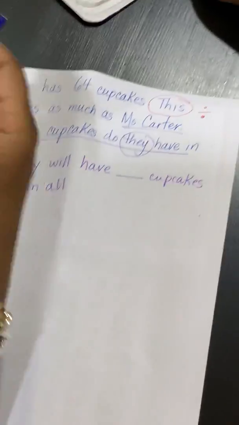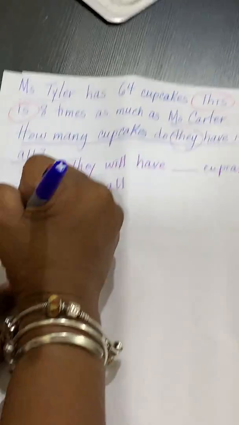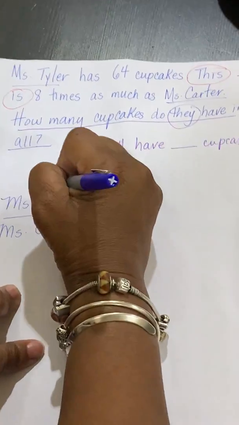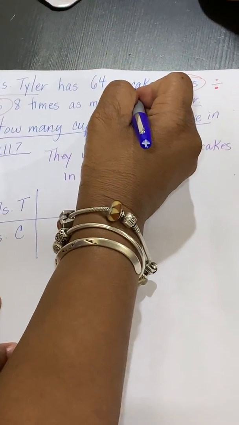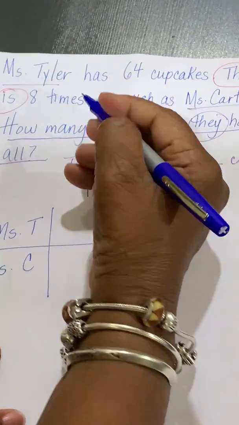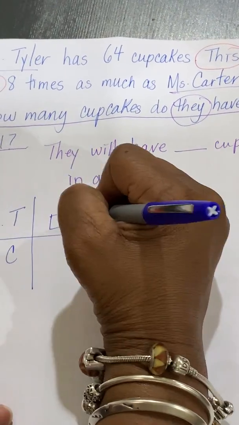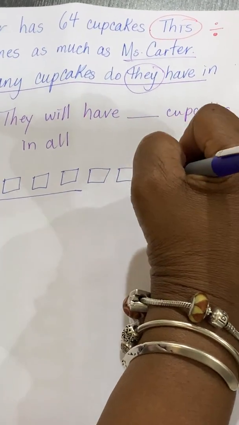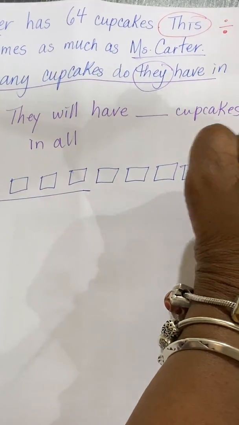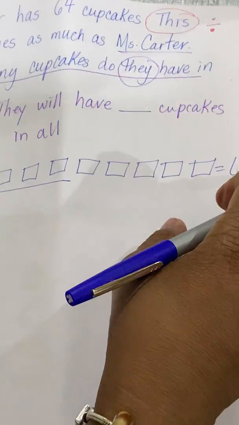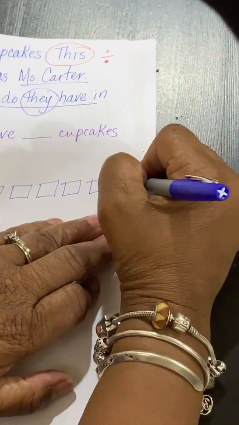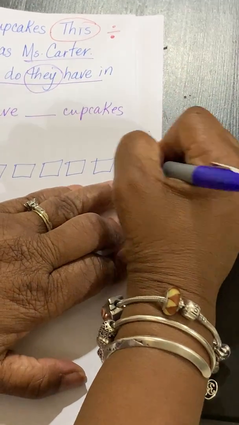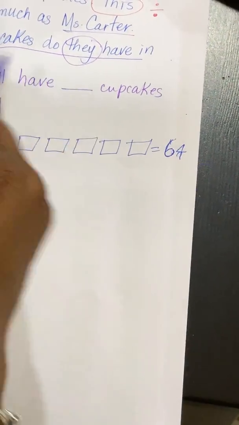So I go back to what I'm dealing with. Miss T, Miss C. Okay? It says Miss Tyler has 64 cupcakes, and this is 8 times as much. So that means that she's got 8 boxes. 3, 4, 5, 6, 7, 8. And all of these boxes are equal to 64.